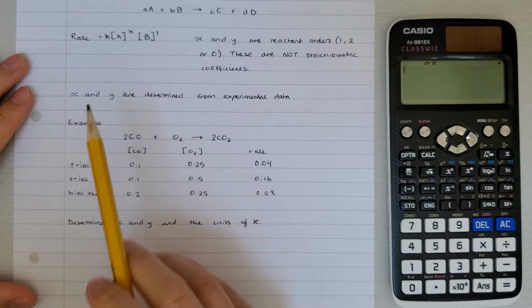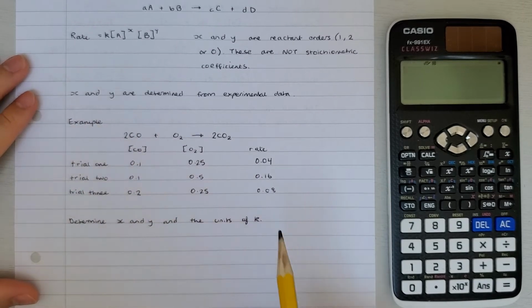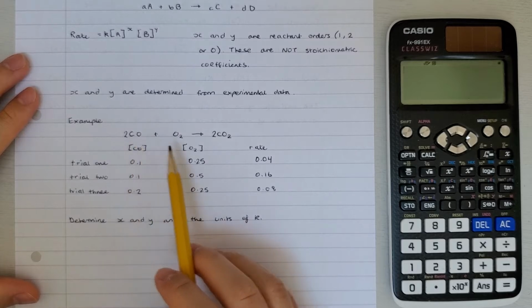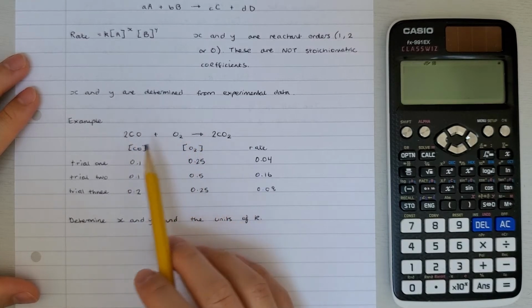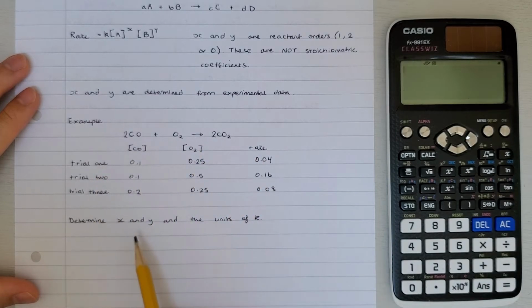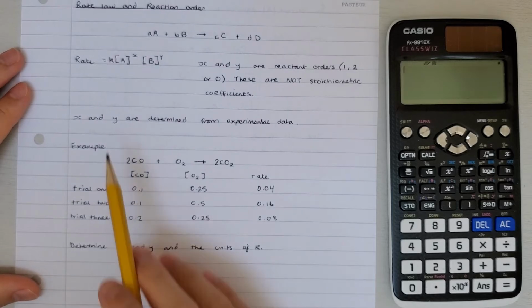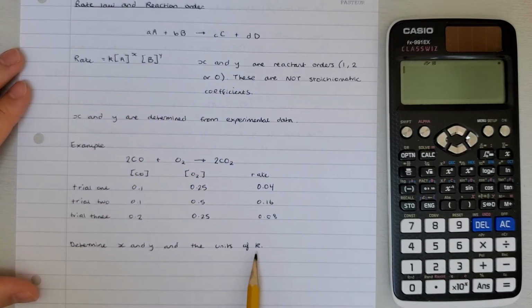So to determine x and y, we have some experimental data here as an example. So you have carbon monoxide, oxygen and carbon dioxide. We have stoichiometric coefficients, concentrations and rates, and 3 different trials. We're going to determine x and y, so these two, and the units of k, which you have to do for every example because the reactant orders could be different.